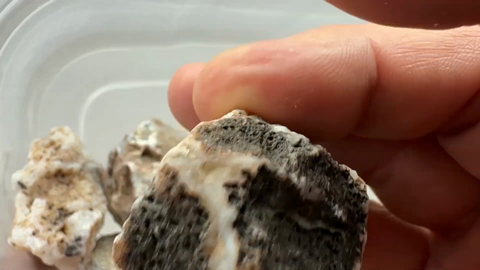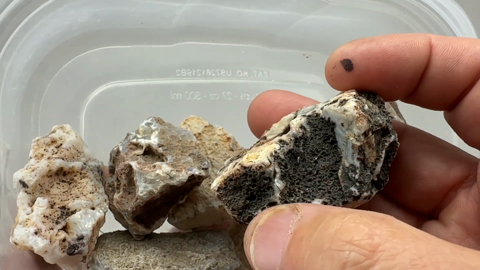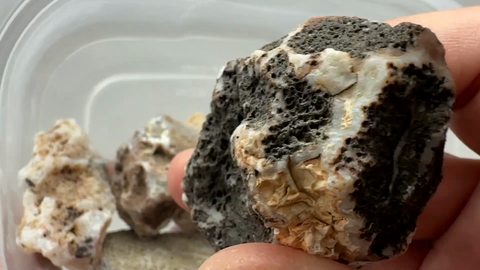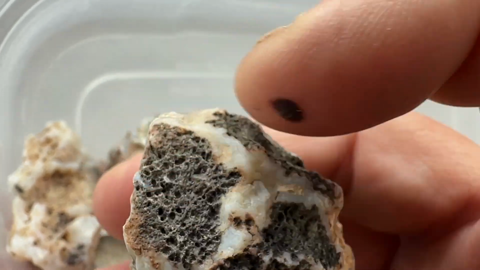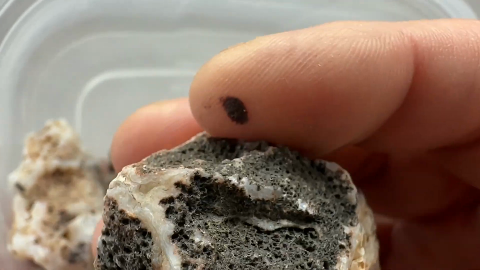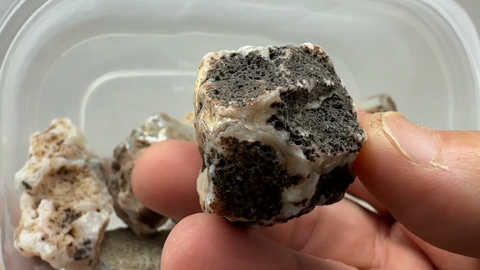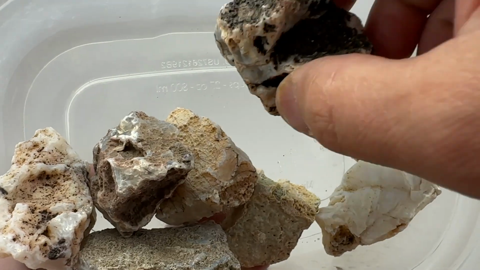I wonder if I cut just down the middle. The only real windows I'll be cutting through would be somewhere over here. Yeah, we'll try to do that.